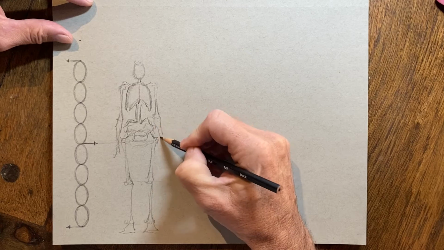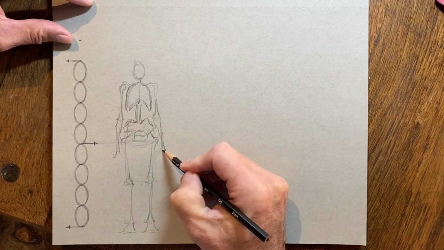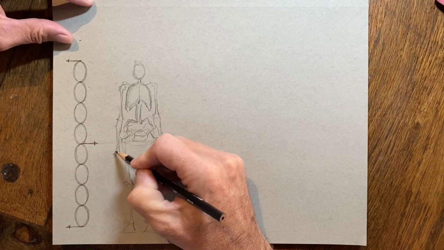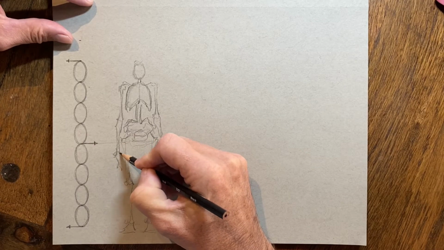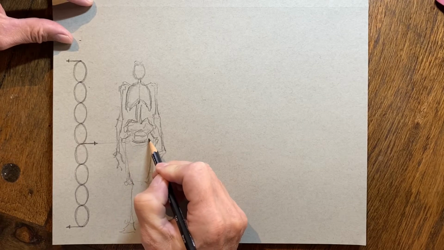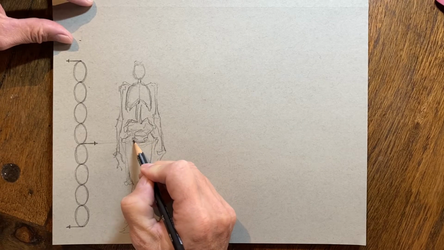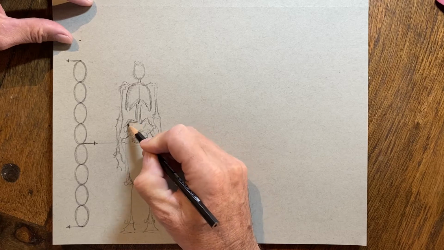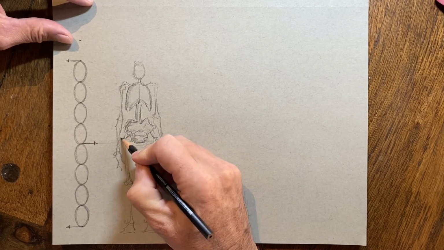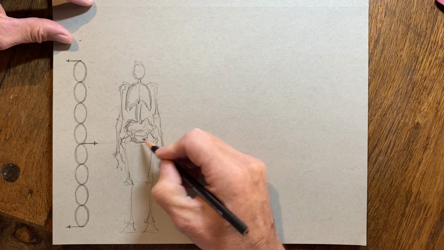And the lower arm, the radius and the ulna down here, and a little gesture indication of a hand. So now we can put a little more detail in here.